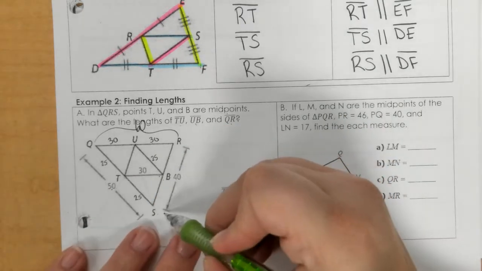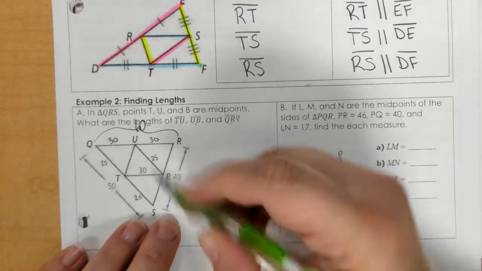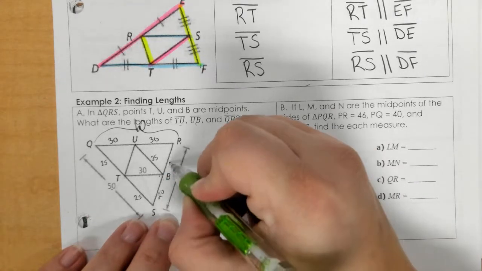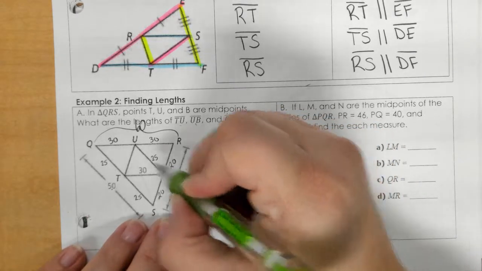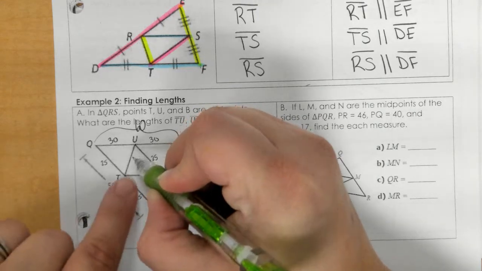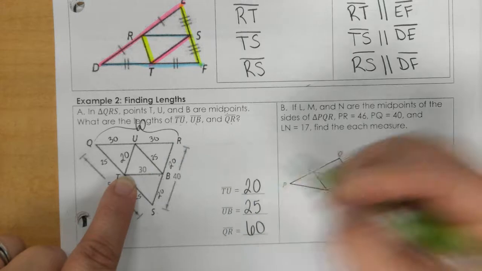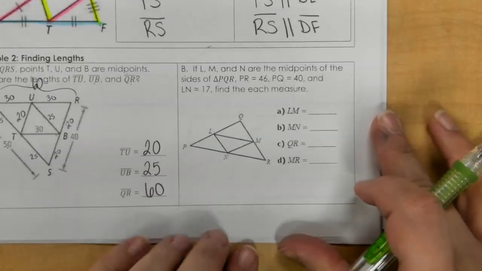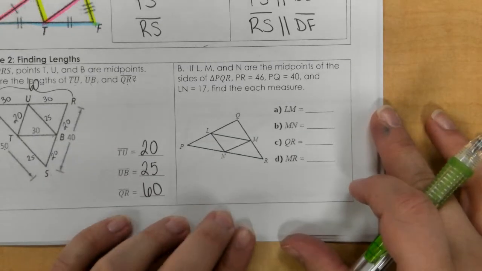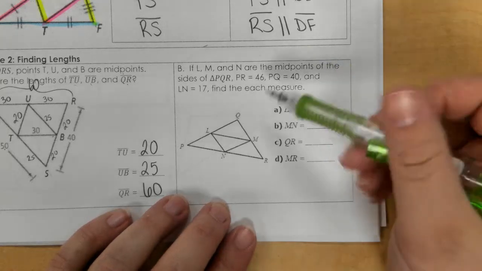Okay, lastly, if SR is 40, we know that both of these are 20 then. It's half of 40. And then TU is also 20 because it's half of the 40. Okay, kind of a similar situation. We need to label what we have.